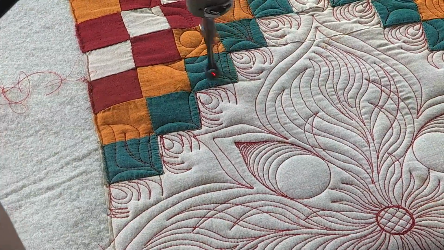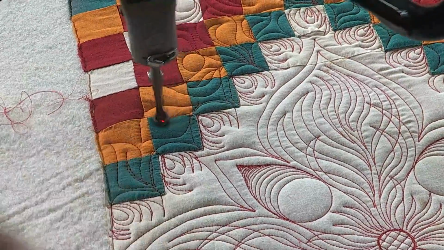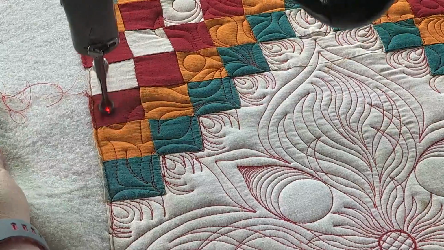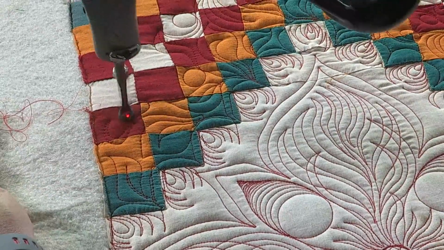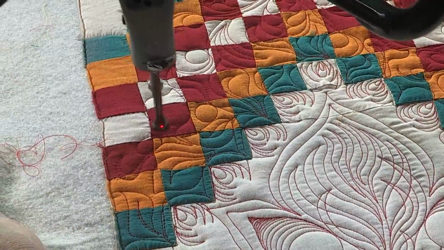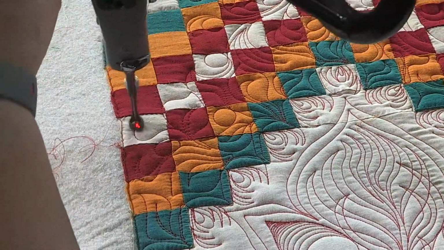Most of us quilt alone. I mean, how many of us get to, we do when we go to classes, but most of us are just kind of loners when we're doing our long arm quilting. And I'm just filling all of this area in then with leaves. And I'm going to increase my speed a little bit.